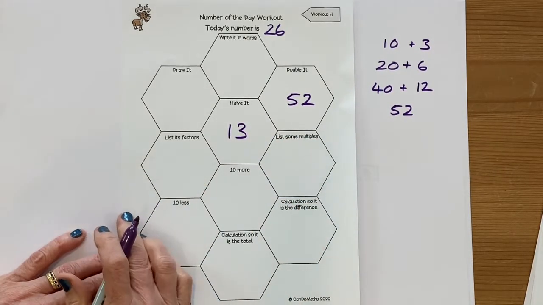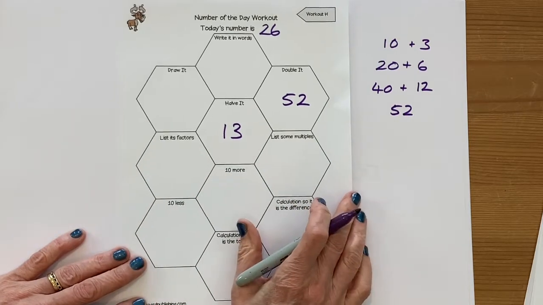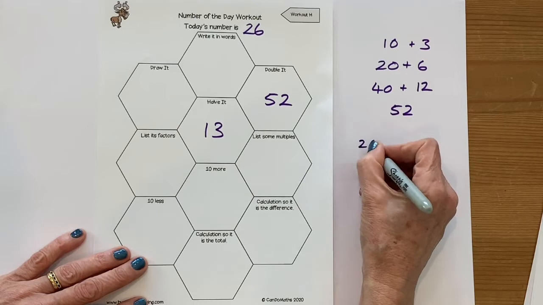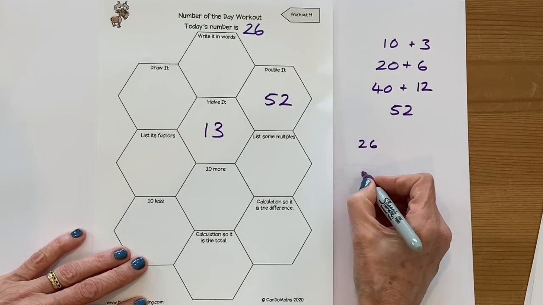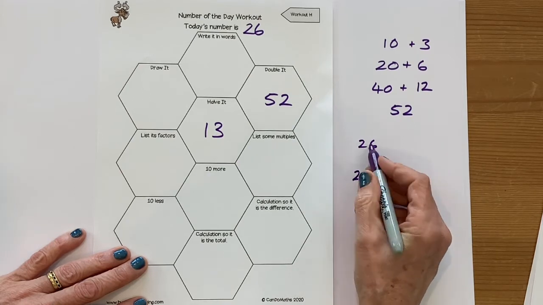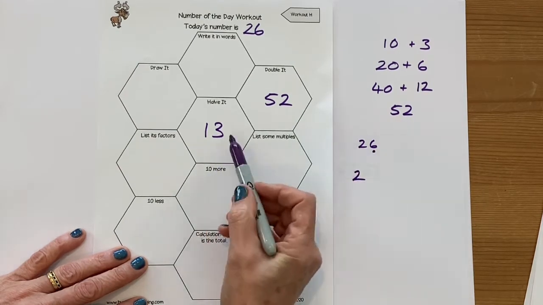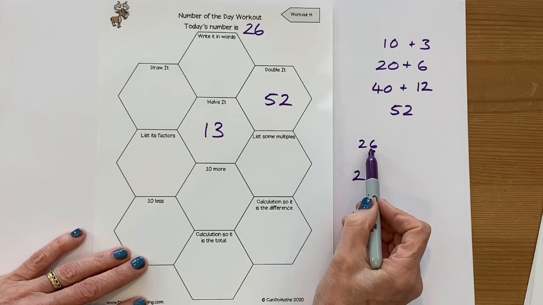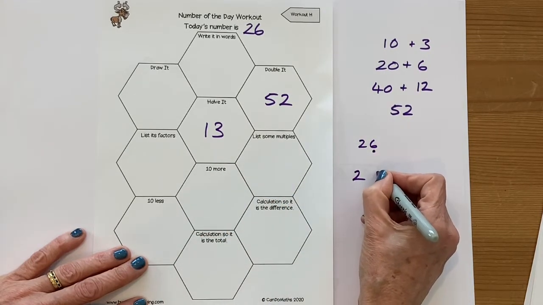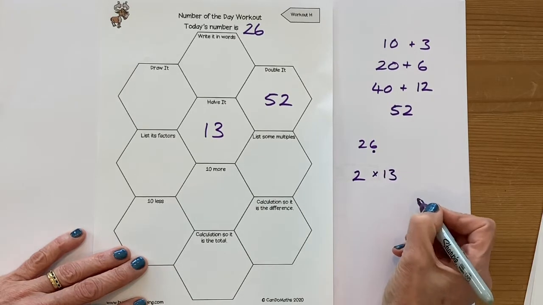List its factors. Can you remember what factors are? Those are numbers that divide exactly into it. So 26 can be divided by 2 exactly, can't it? Because it's an even number. So 2 is a factor. How many times does 2 go into 26? Well, that's the same as halving, isn't it? If I'm thinking of how many 2s in 26, the result is the same. So sometimes it's worth thinking about factors in pairs.